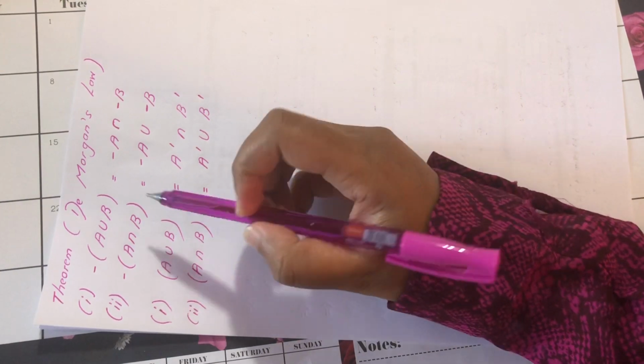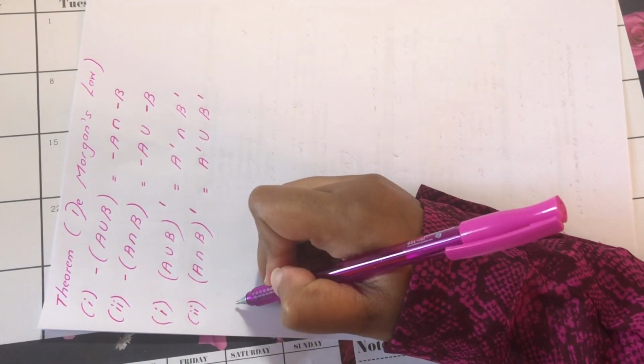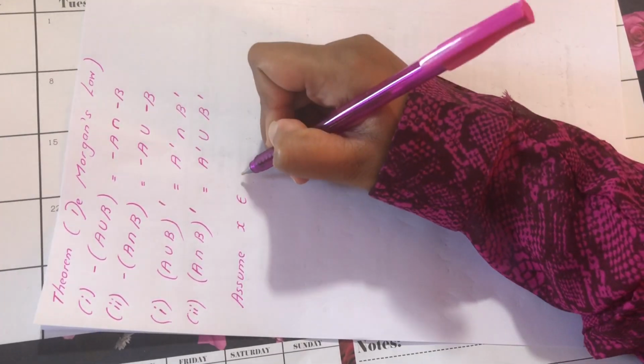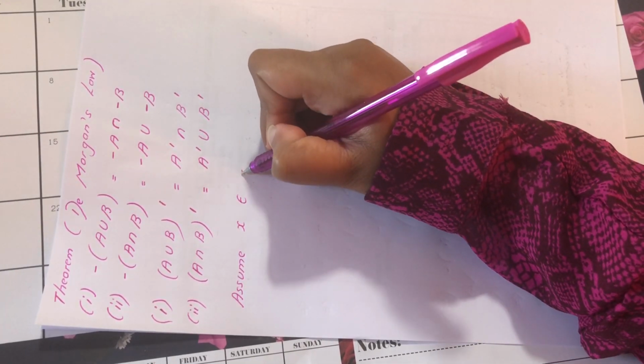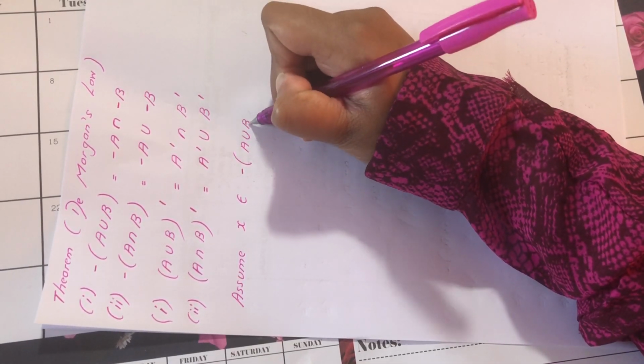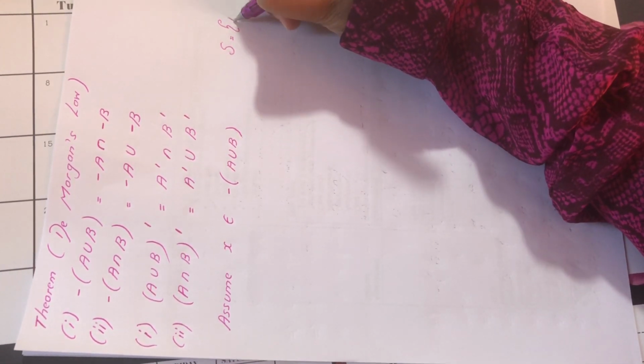Taking the left hand side of this equation, we are going to assume X is an element of the complement of A union B. As we have seen in our previous lecture, if I have the universal set S, the sample space, 1, 2, 3.